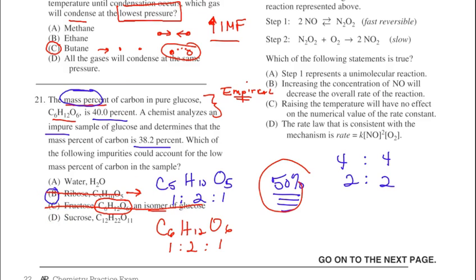Now, if you look at sucrose, let's put sucrose over here. If you look at sucrose being C12H22O11, this might be a possibility here. Now if we look at glucose being C6H12O6, you say, okay, this would be C6H11O, what, 5.5.